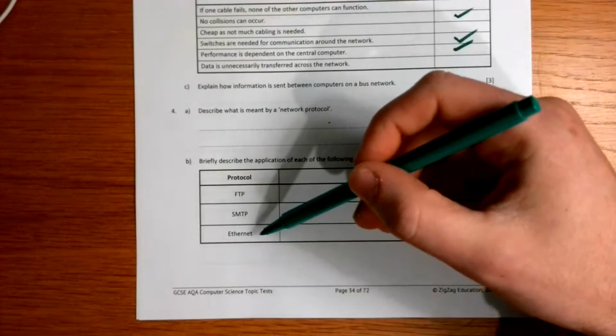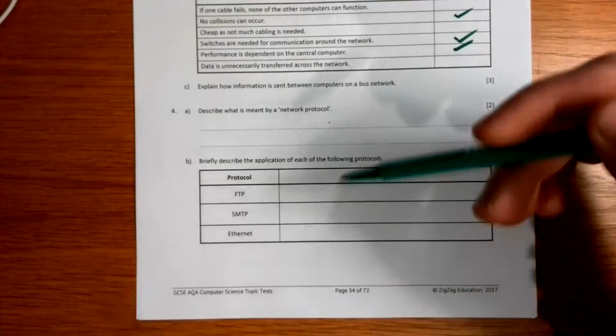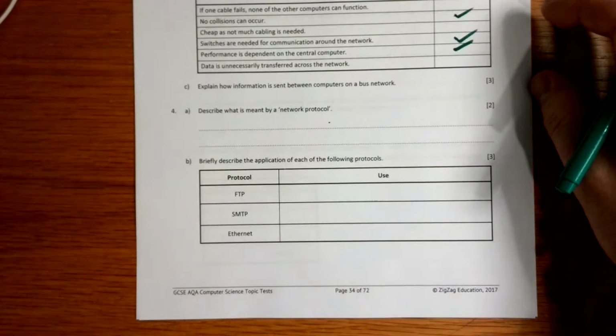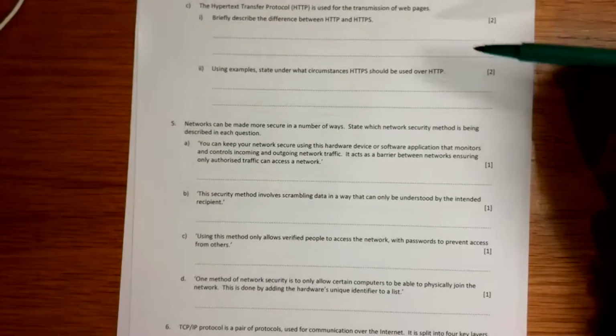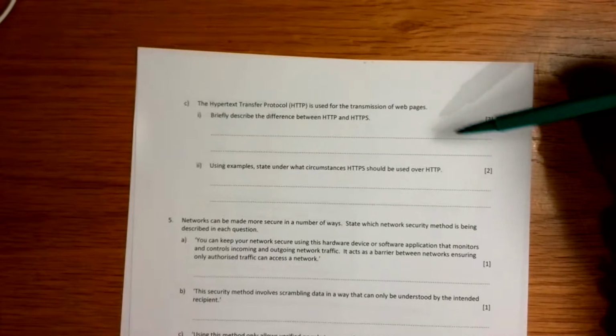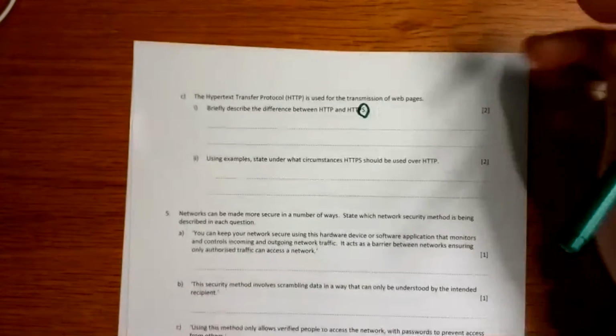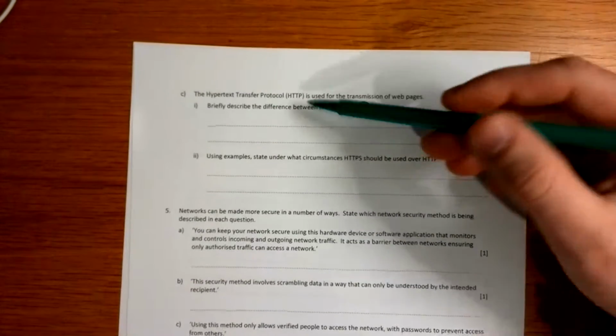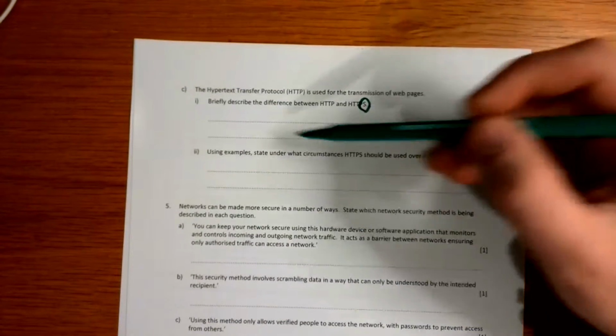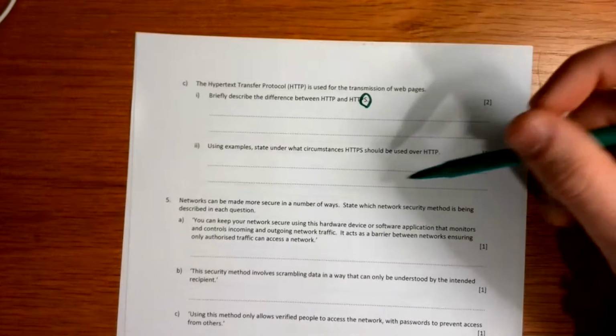And the Ethernet is actually a family of protocols, we said, which allows you to transmit data across a copper cable successfully. The Hypertext Transfer Protocol is used for the transmission of web pages. Describe the difference between these two. Well, S stands for secure. So secure HTTPS allows you to transmit web pages using encryption and keeping that nice and secure.